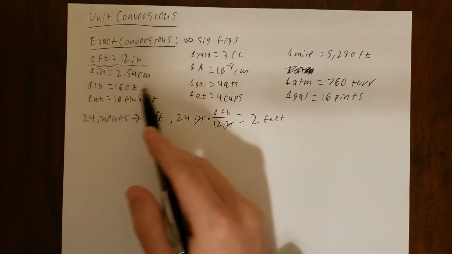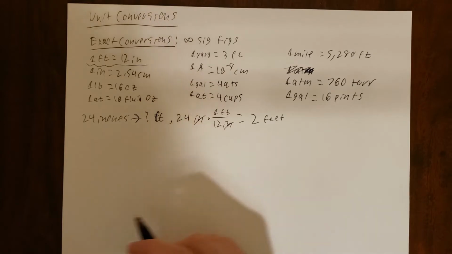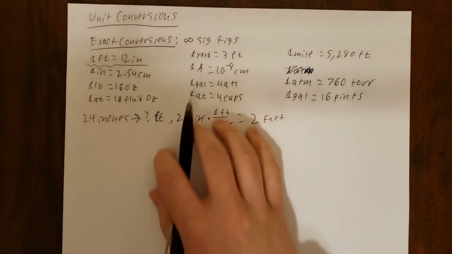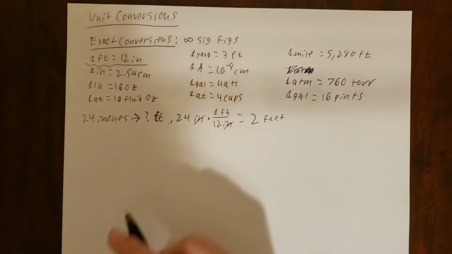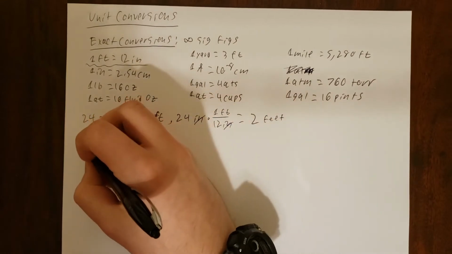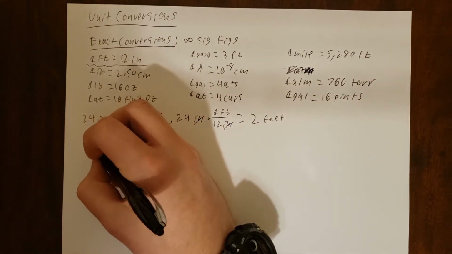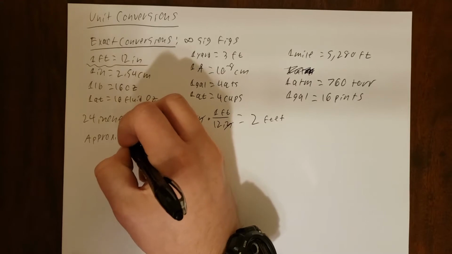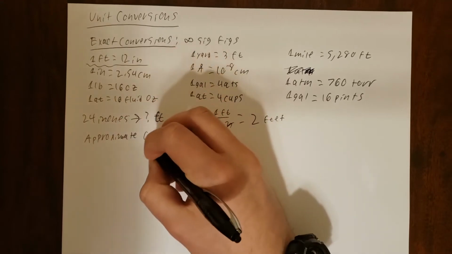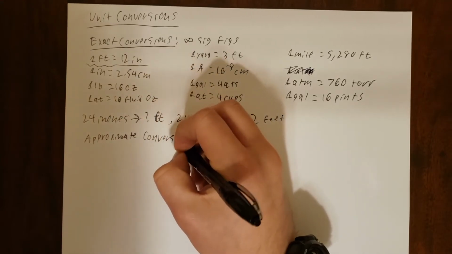Now, there aren't only exact conversions, because sadly, not every conversion is exactly known. But what we do have, in addition to those, are approximate conversions.